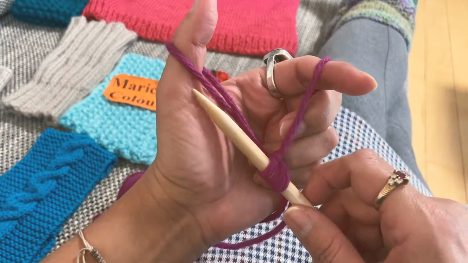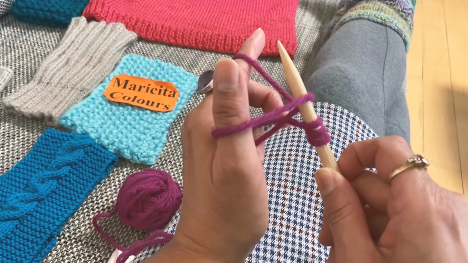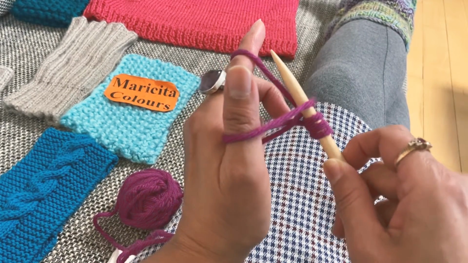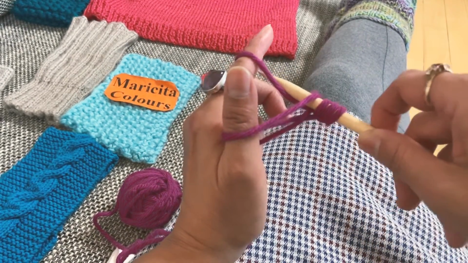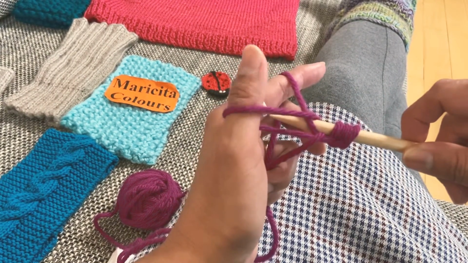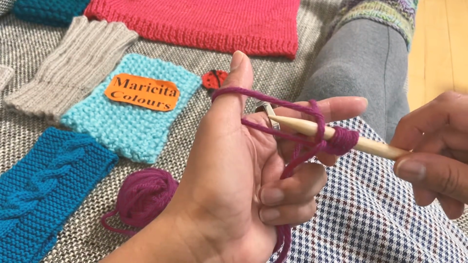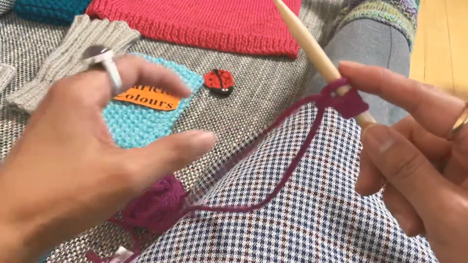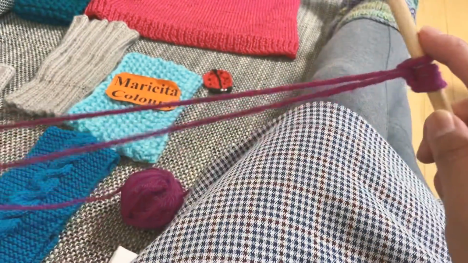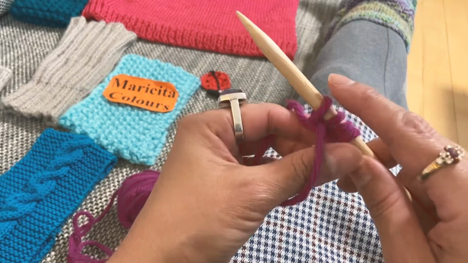Needle in the front, from the left, we turn the hand a little, and with the needle we bring the yarn through this big loop where my finger is, here. Don't worry if in the beginning you cannot make this. All is practice.